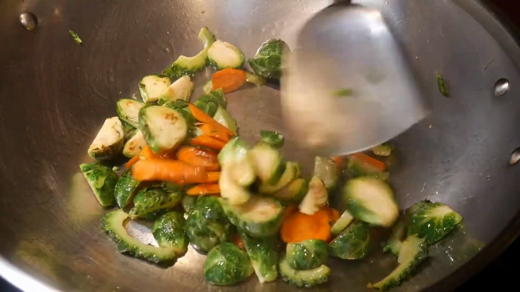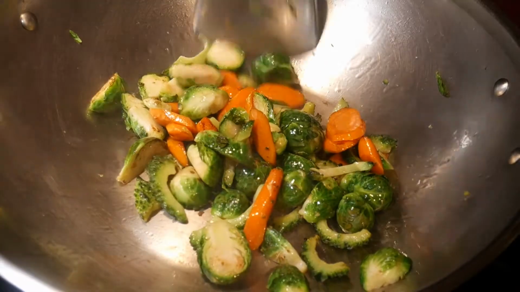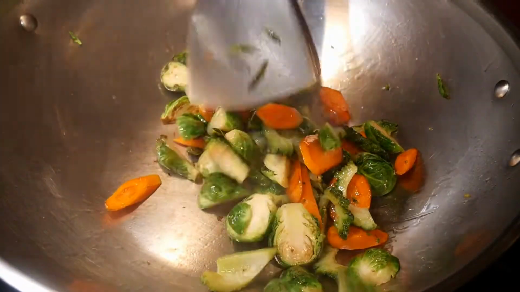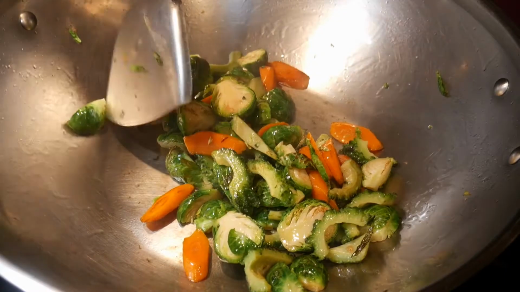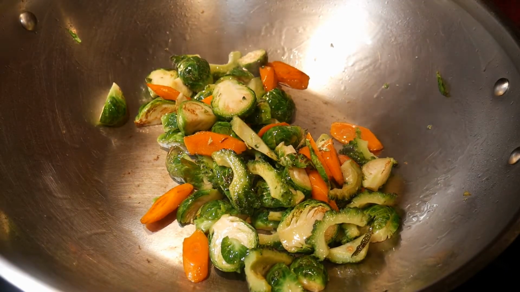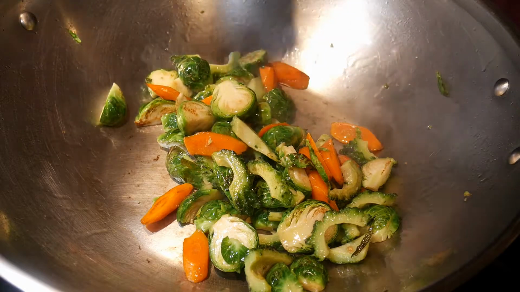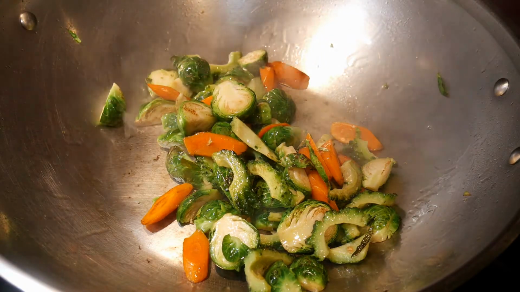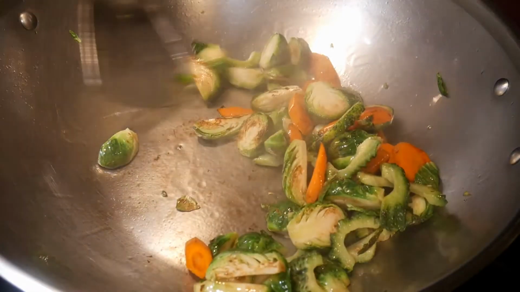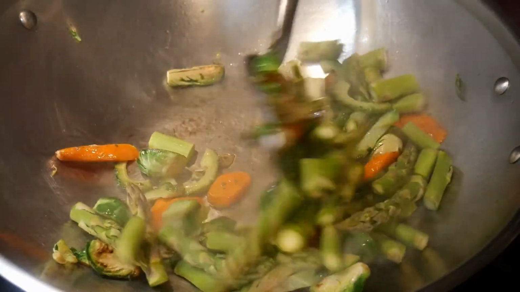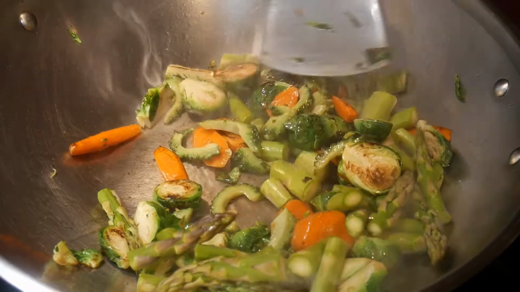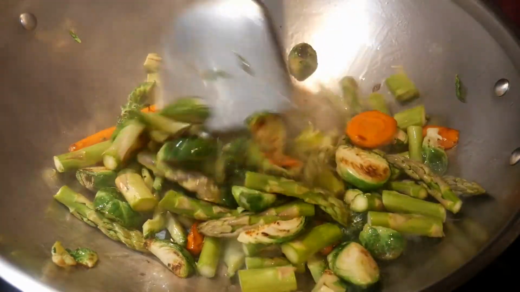I'm going to stir fry these vegetables for about 2 to 3 minutes. And I will try to use as little cooking oil as I possibly can. As you can see, there's very little oil left at the bottom of the wok, so I'm going to add just a little bit more cooking oil to prevent the ingredients from burning. Because the asparagus takes less time to cook, I add it at a later stage of this cooking process.